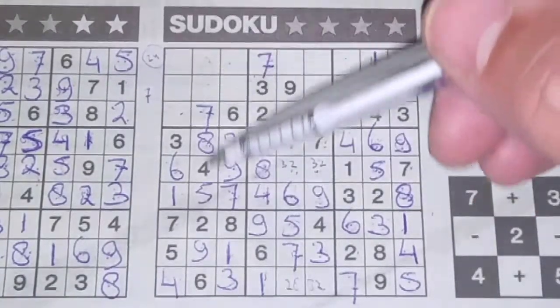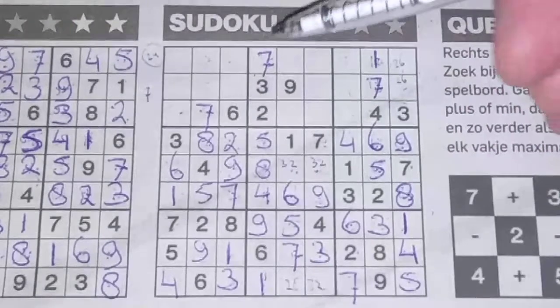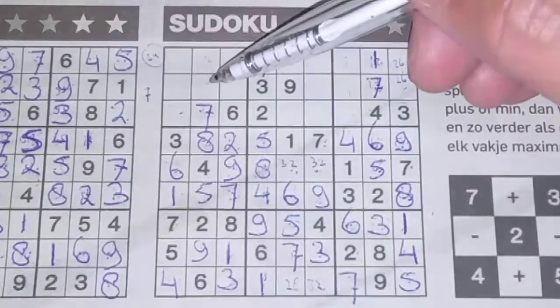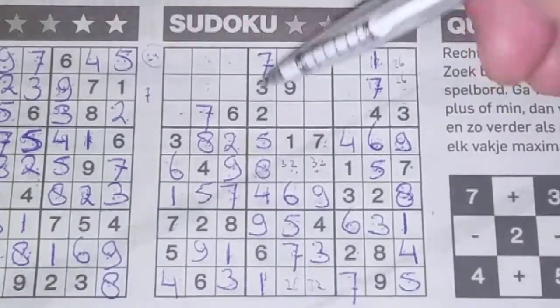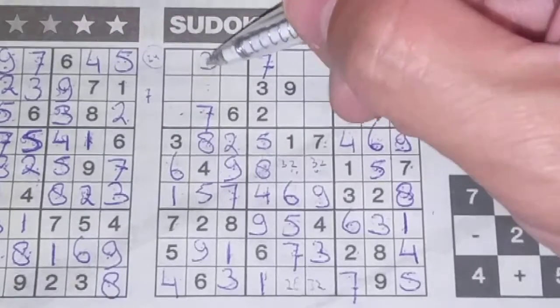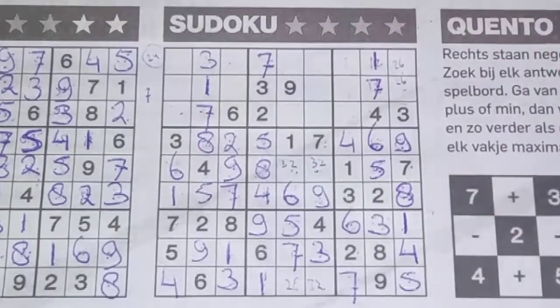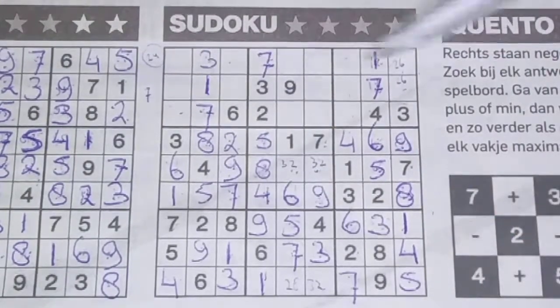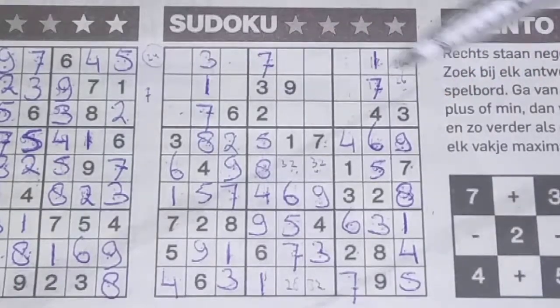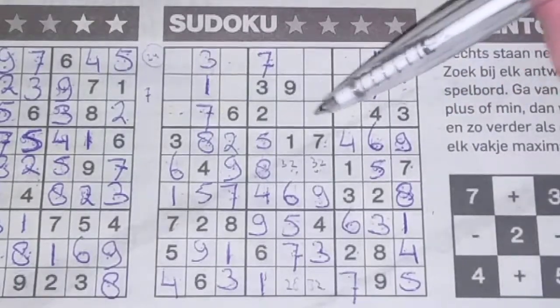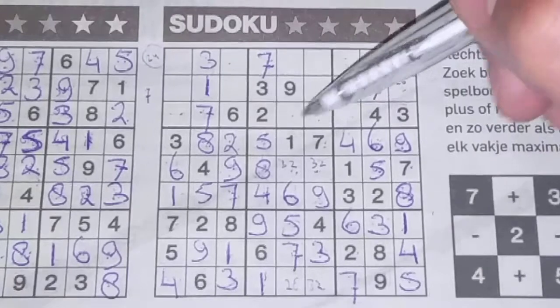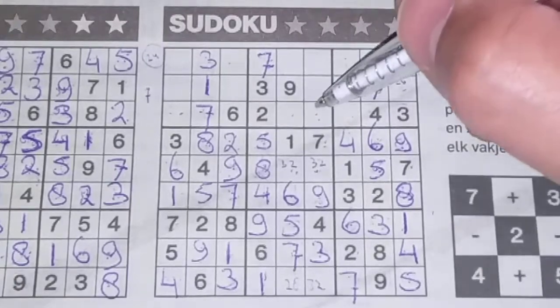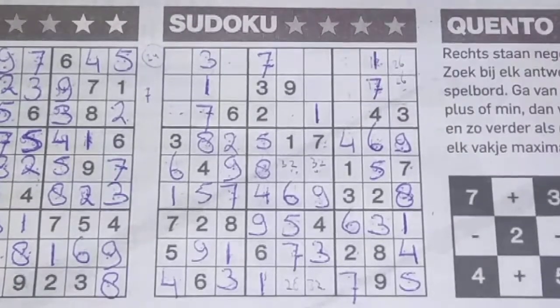2 numbers left in this second column for the numbers 1 and 3. We have a 3 here, no 3 there. 3 should be here, and the 1 goes there. 1 in this row, 1 in the second row. So in the third row, the only 2 places for the 1 should be here or there. We see here 1, no 1 there. 1 should be there.